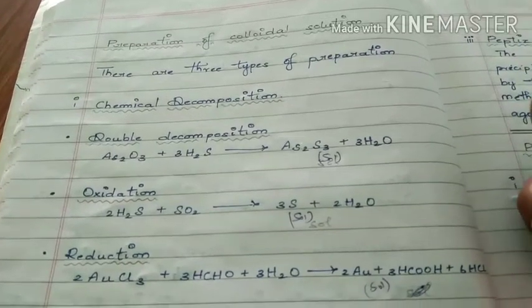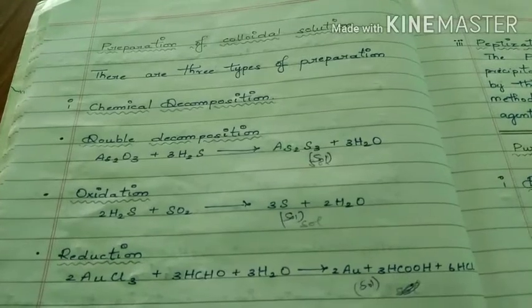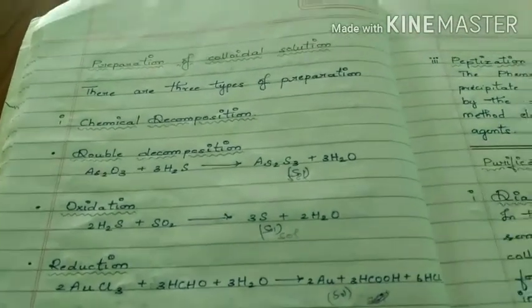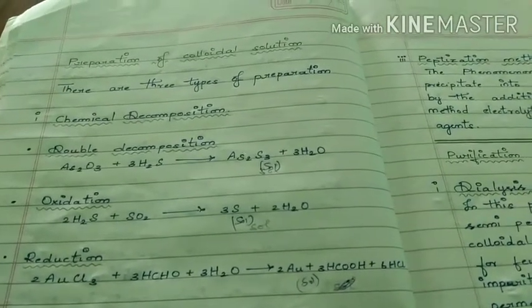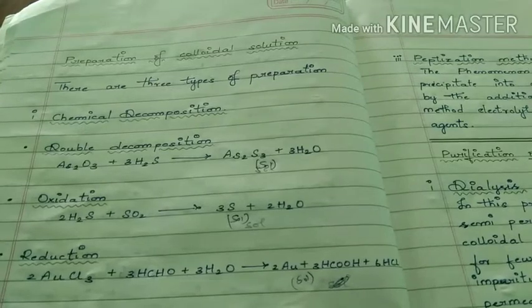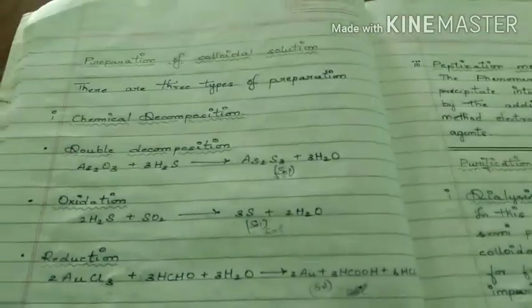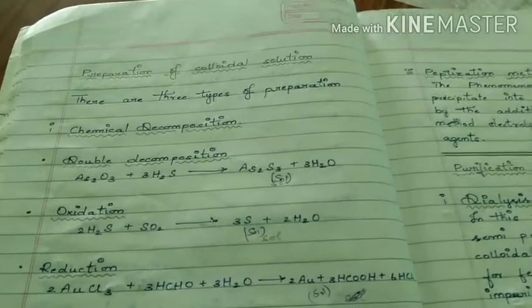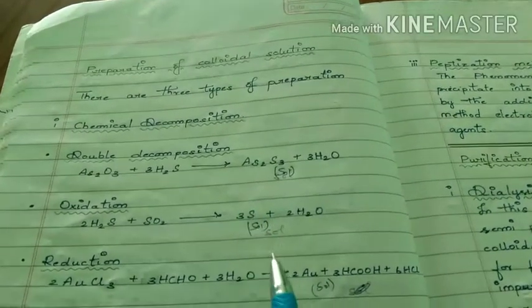Good morning, students. This is the next topic in the surface chemistry chapter, that is, preparation of colloidal solutions. In the previous video we discussed types of colloidal solutions based on the size of the particle. In this video we will discuss the preparation of colloidal solutions. There are some methods. These are chemical methods.